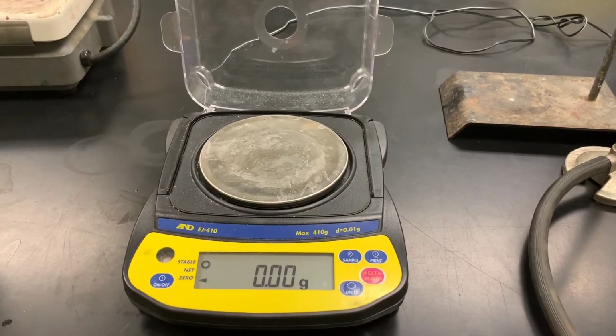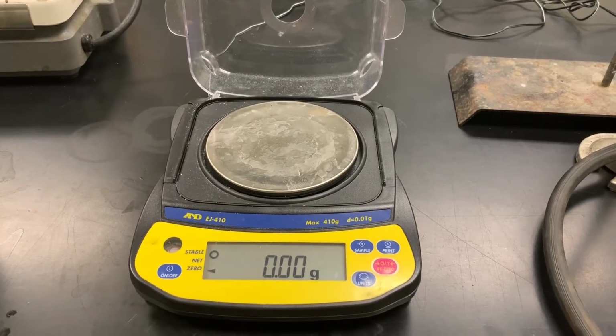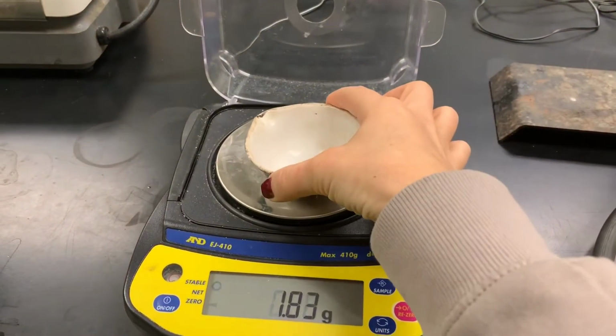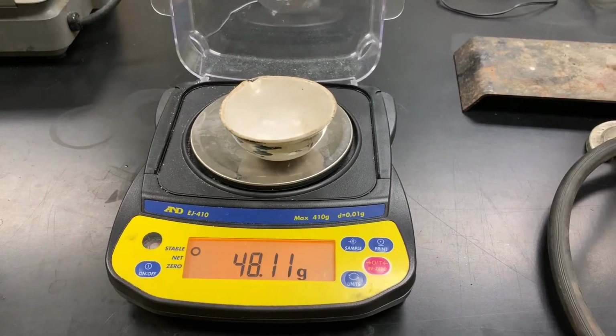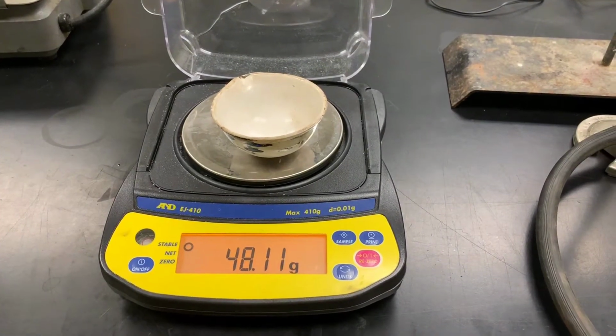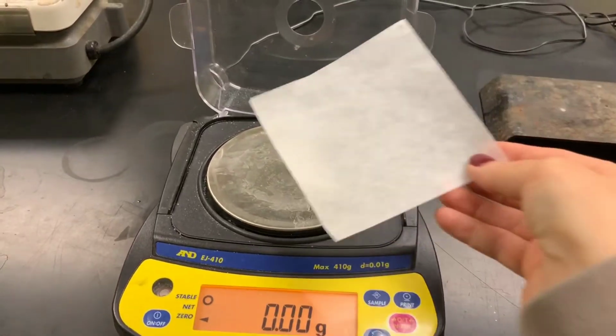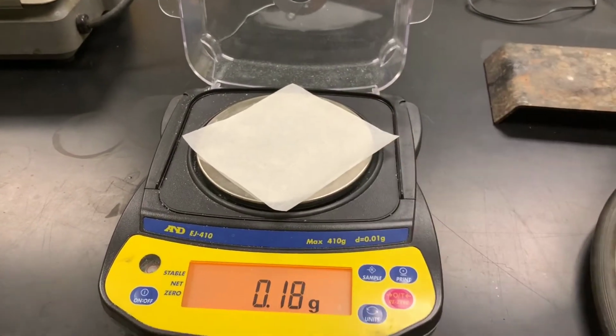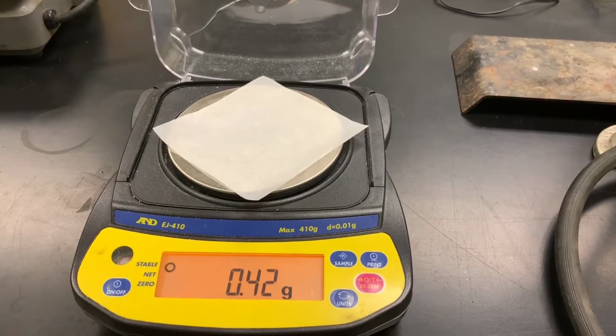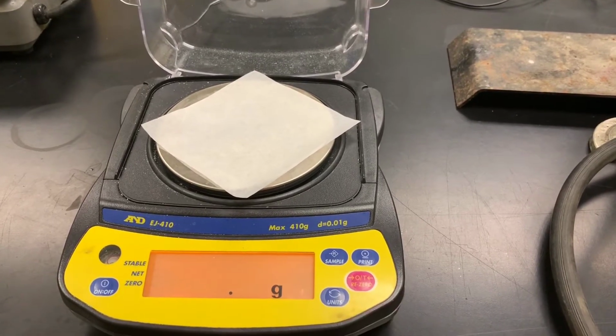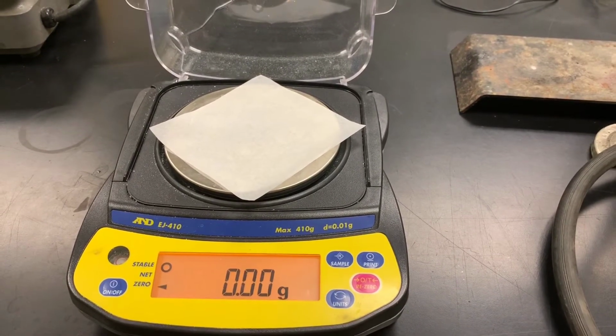What we first need to do is take the mass of an empty evaporating dish. 48.11 grams. Now I want to get 1 gram of our copper 2 carbonate. I'm going to put a piece of weighing paper, re-zero, and then measure out 1 gram.